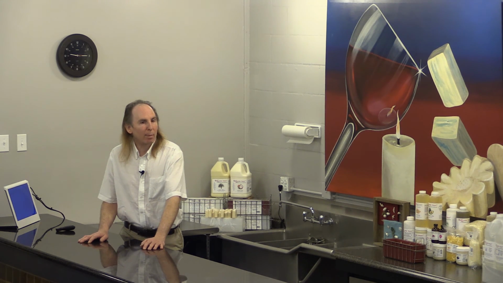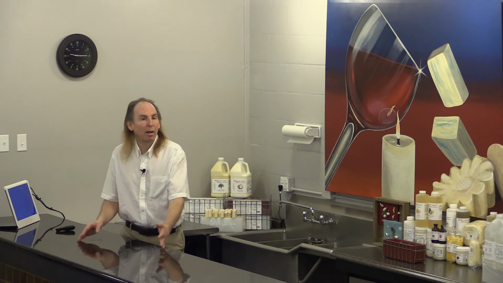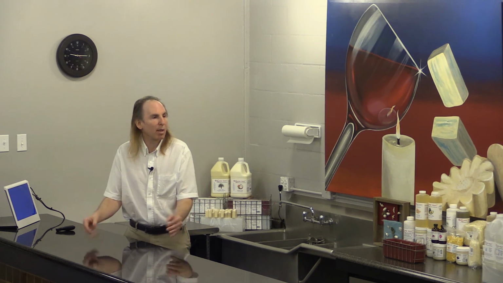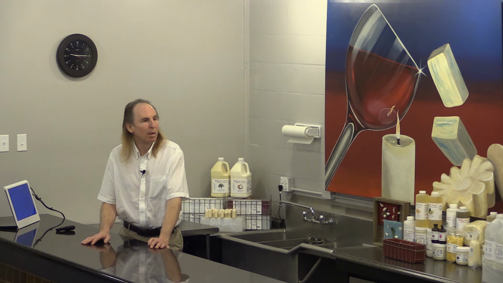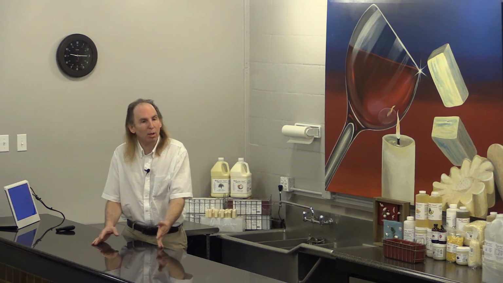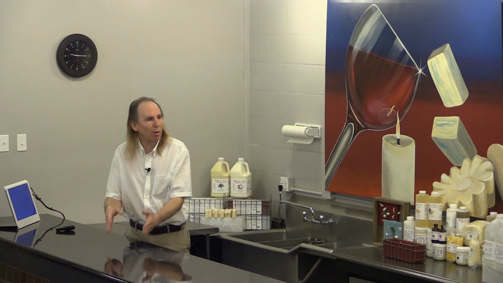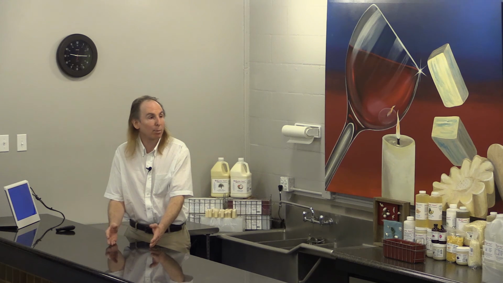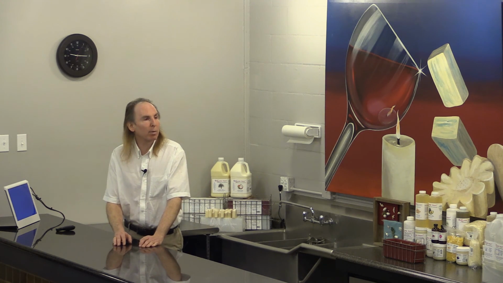So if it were labeled as synthetic, a fragrance oil could be synthetic or natural. Do I consider fragrance oils dangerous? I do not. But there are people that do, and if they don't want an artificial scent in their product, they deserve to be able to buy a natural scent without being lied to.